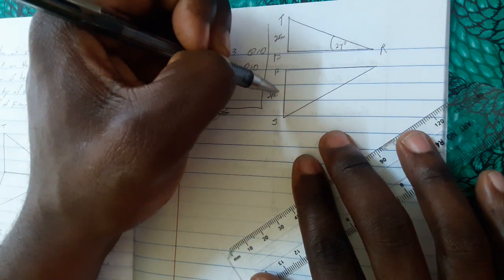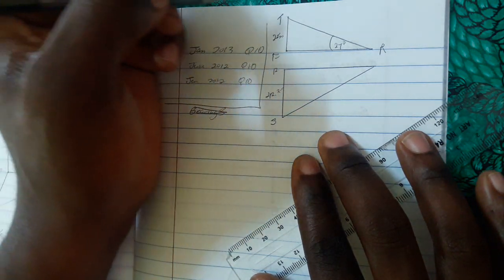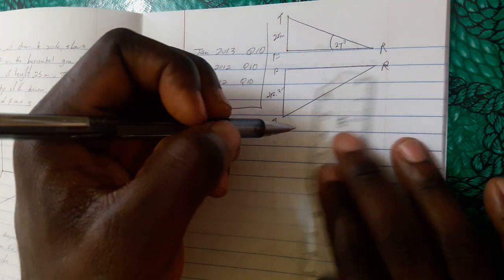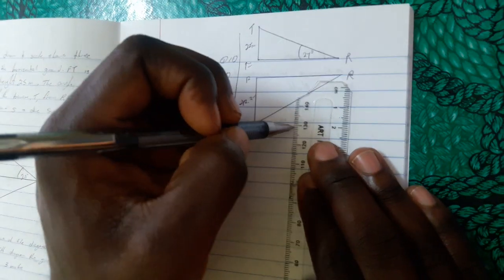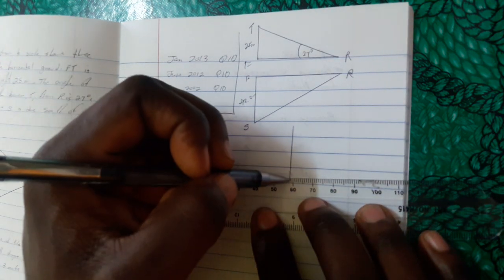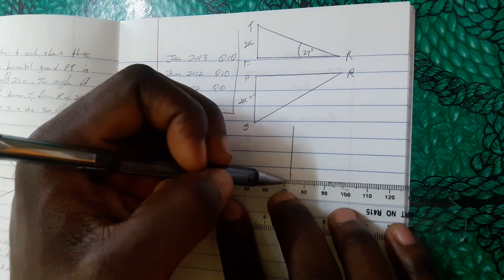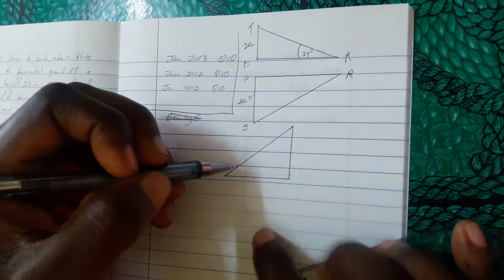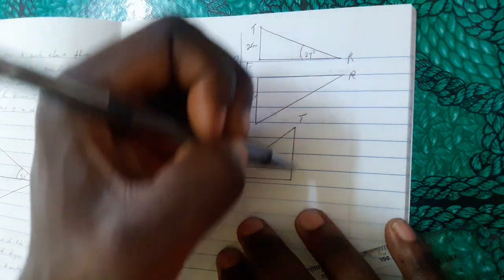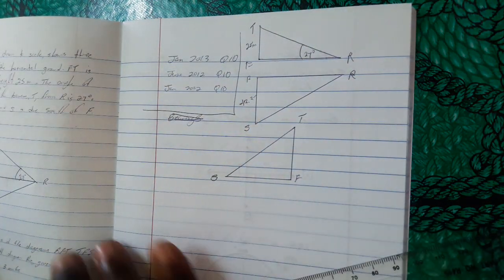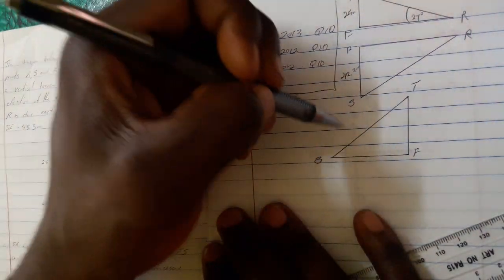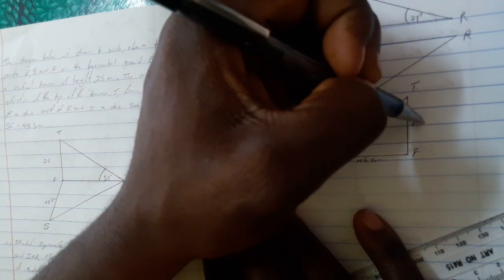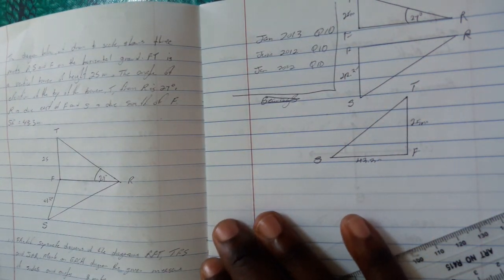This is 43.3 meters. This is R again. And then finally, the one at the top. This is S, this is T, and this is F. This is the triangle this side, where we have this being 43.3 meters, and this is 25 meters. No angle was given there.